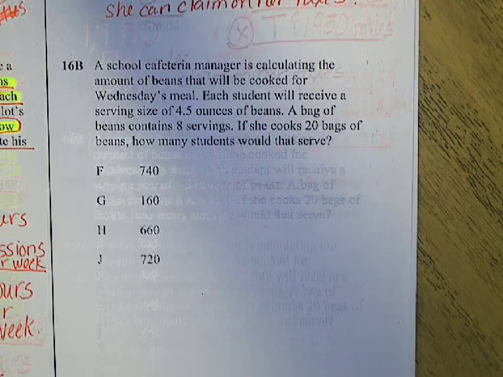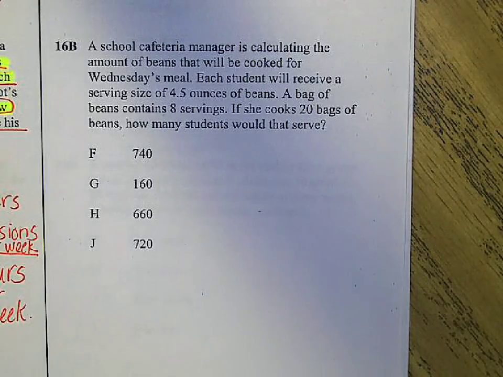B. A school cafeteria manager is calculating the amount of beans that will be cooked for Wednesday's meal. What's going on in this problem? Okay, so I heard how many beans they're going to cook, and then I heard Alina over here reading the whole sentence again. Somebody summarize real quick. Somebody paraphrase for me. What is it that they want to do? What is it that someone is doing?